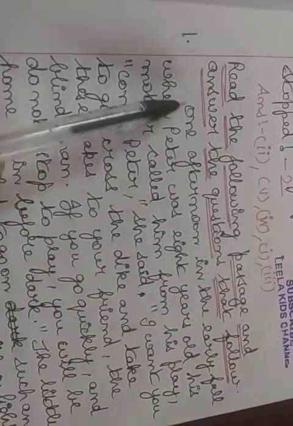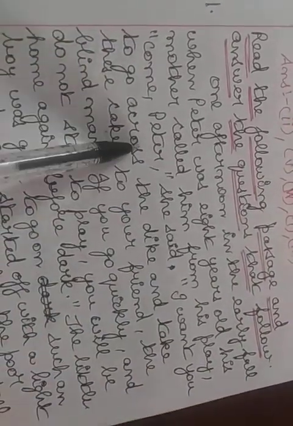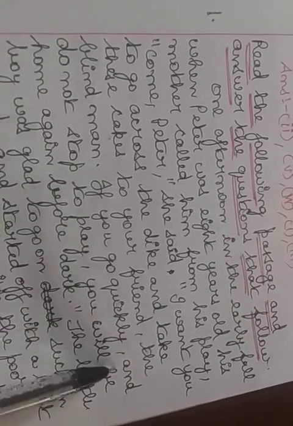Read the following passage and answer the questions that follow. One afternoon in the early fall, when Peter was 8 years old, his mother called him from his play. Come, Peter, she said. I want you to go across the dike and take these cakes to your friend, the blind man. If you go quickly and do not stop to play, you will be home again before dark.